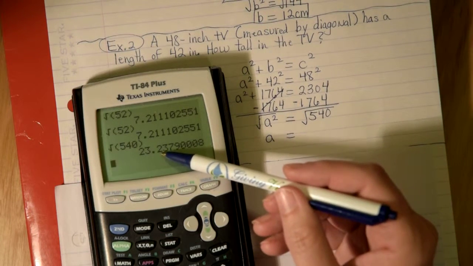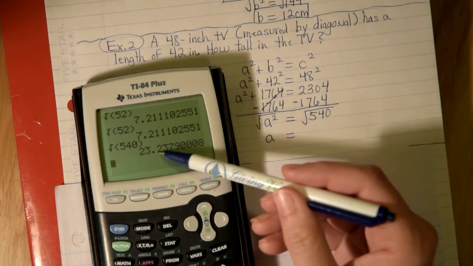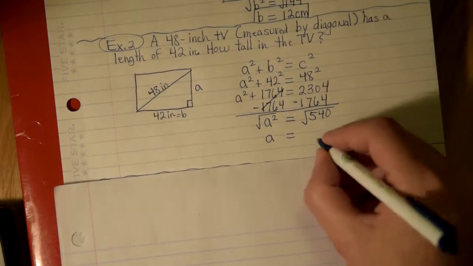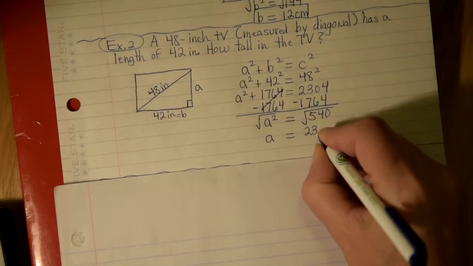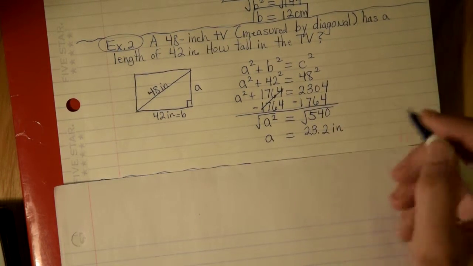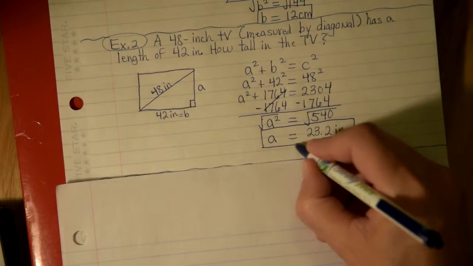If I want to round to the nearest tenth, I have to look to the hundredths place. Well, the 3 is less than 5, so this tenths place stays as 0.2. So the answer is 23.2 inches. And that's the height of the TV.